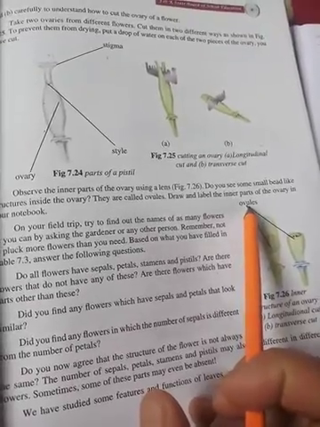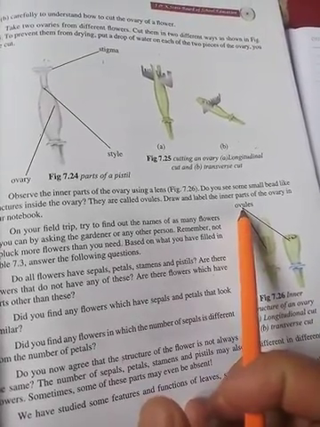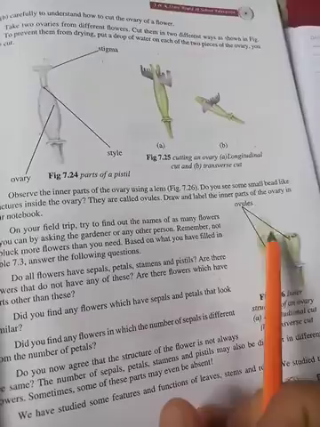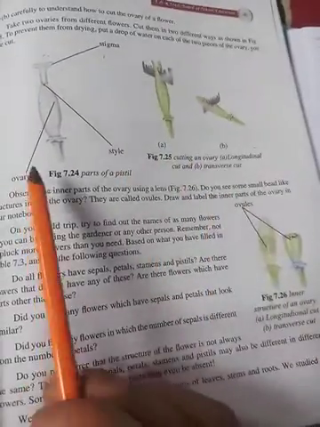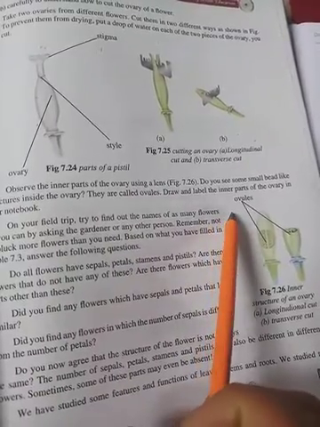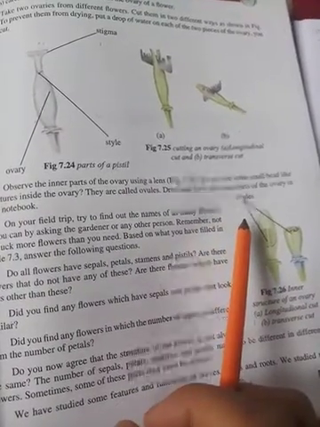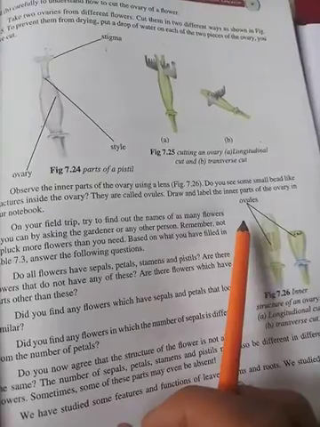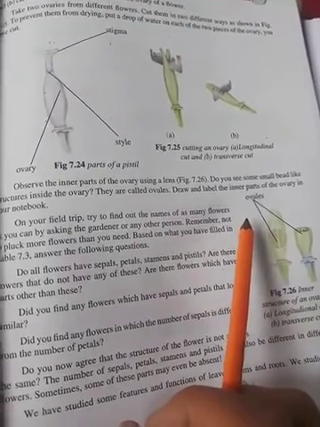Like the pollen grains are the male reproductive cells, ovules are the female reproductive cells. When these pollen grains reach the ovary, they react with the ovules to form a fruit. So the mature flower forms a seed.